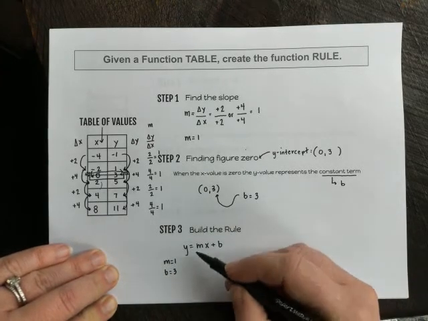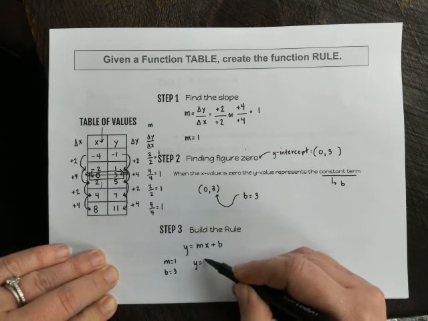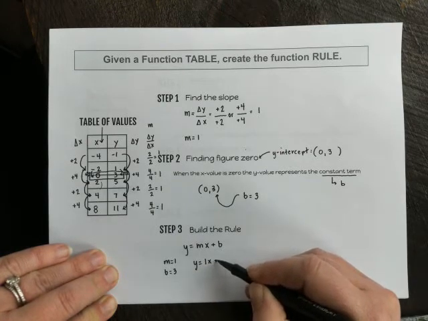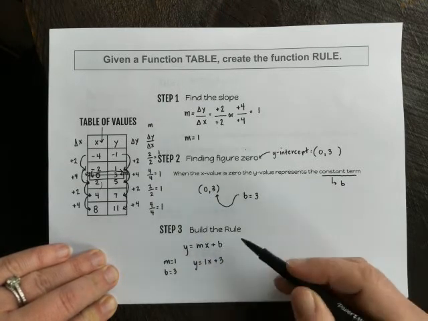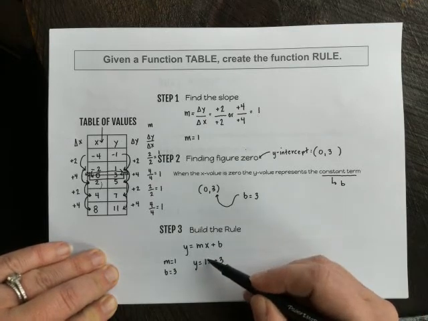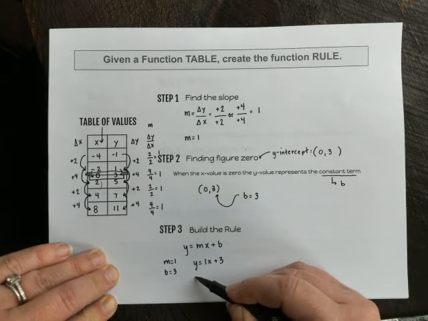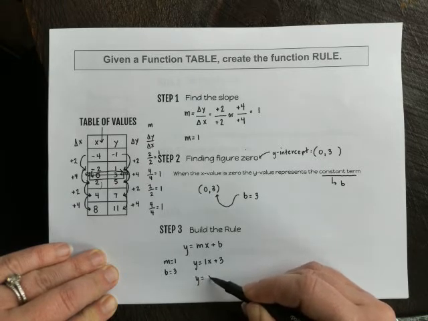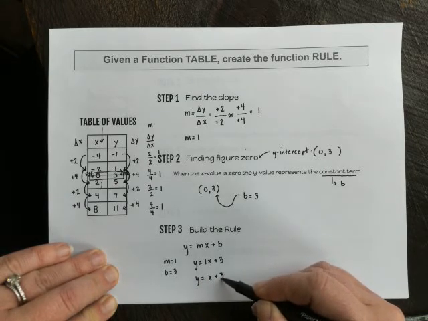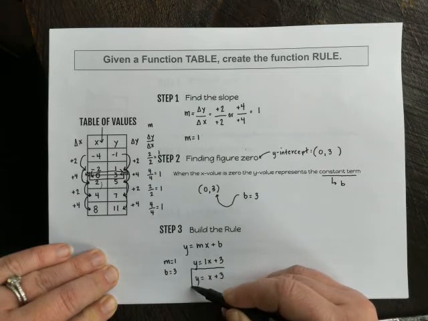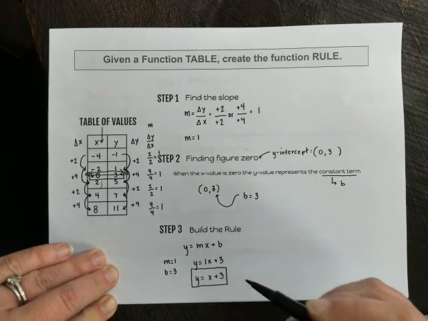And step 3, I need to substitute the values of m and b into the linear equation. Now we do not leave in simplified form a coefficient of 1, so I'm going to take it and simplify. My final build would be y equals x plus 3.